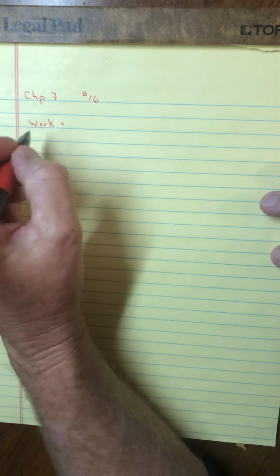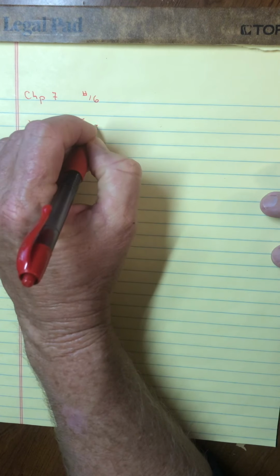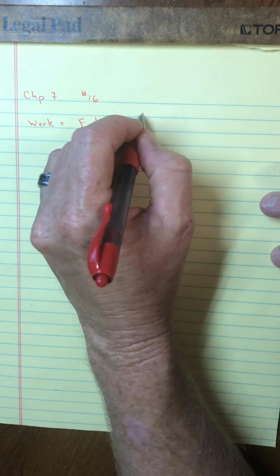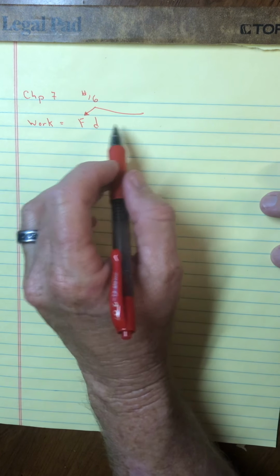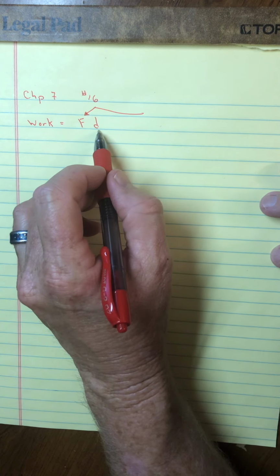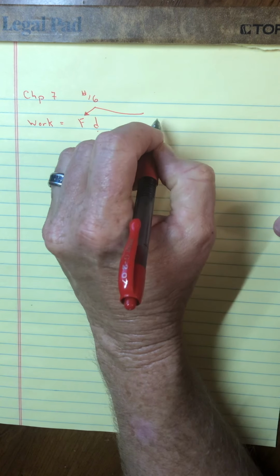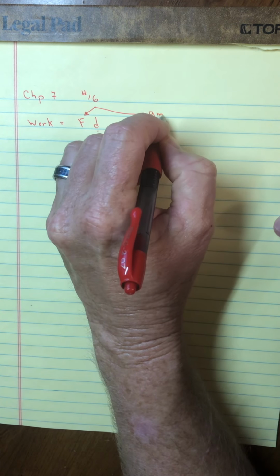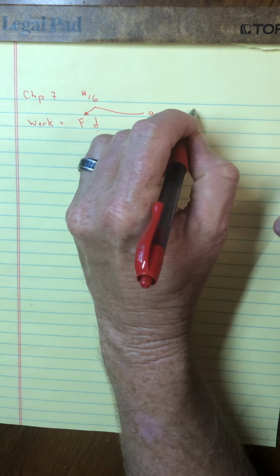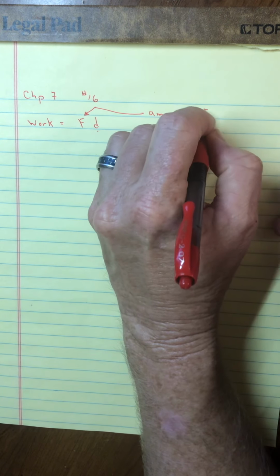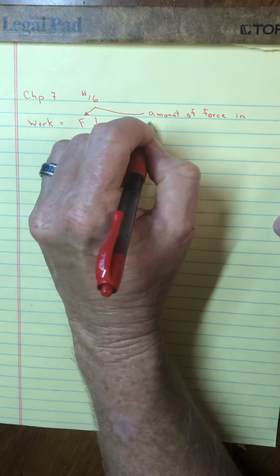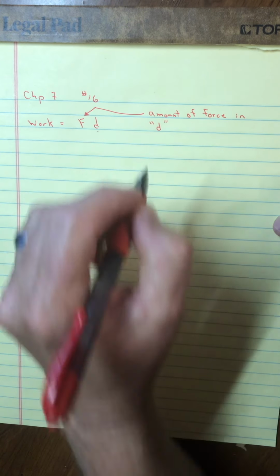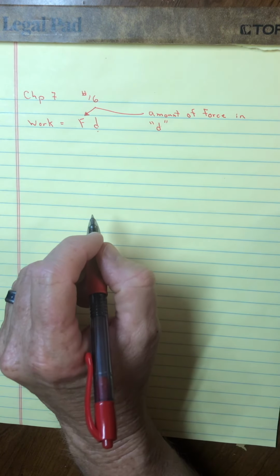So when we say work is force times distance, we clarify that by saying it is the amount of force in the direction of the distance. So maybe I should just put here: amount of force in the same direction as the D.